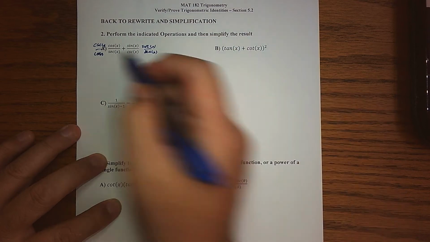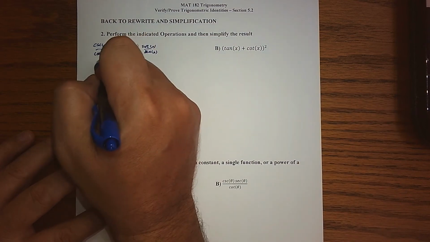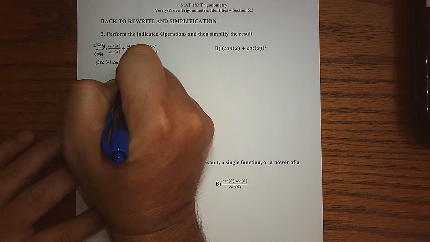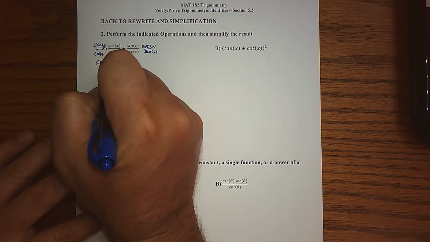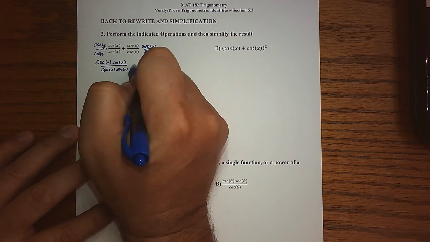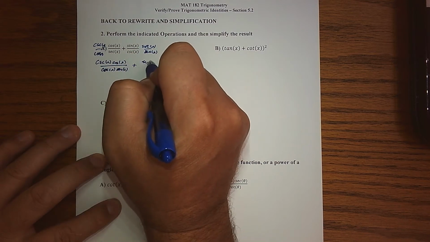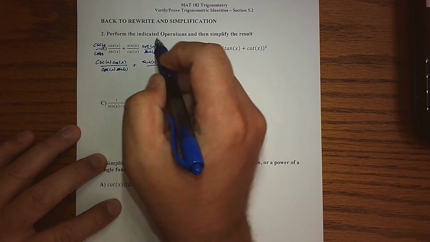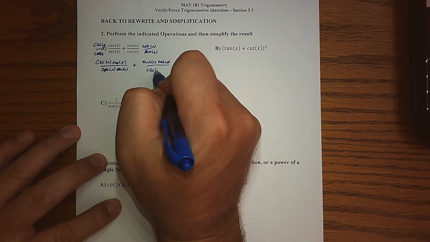So there's our balancing act. When I finish that, what I end up having is cosecant of x times cosine all over that common denominator plus sine of x and secant of x all over that common denominator.